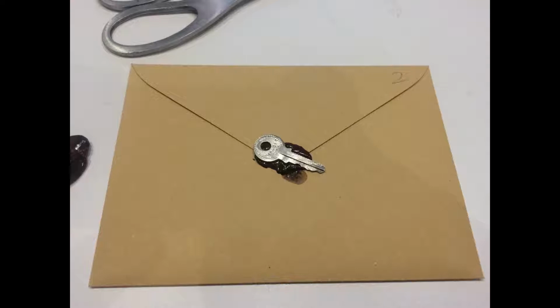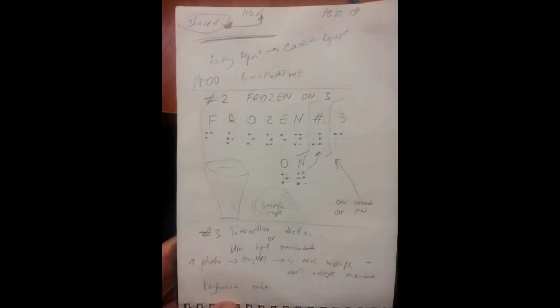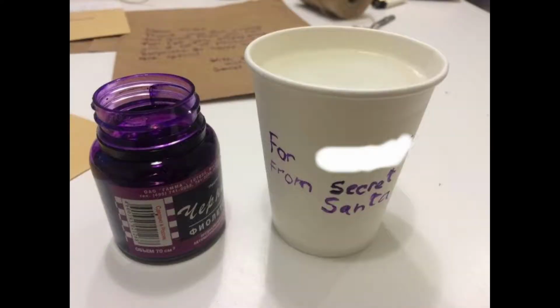The second task looked like this. So this was an aluminum strip with a message in Braille for blind people. This one led to the second key, which was frozen in a cup put in the fridge. With these 2 keys, my recipient could open the box. But this was not the end.